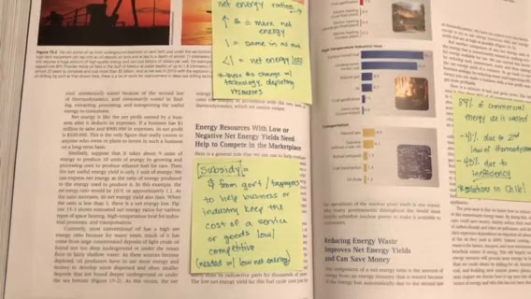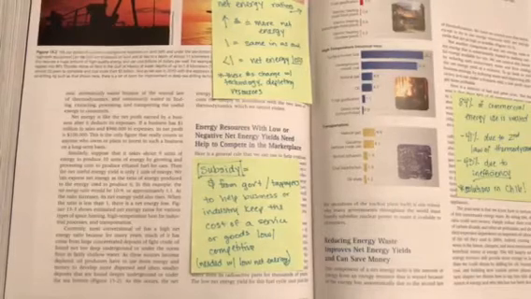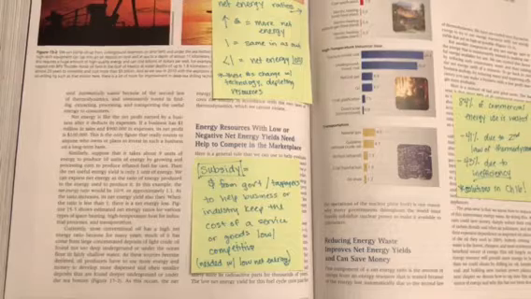What you have to remember with net energy is the higher the number, the more net energy. If the net energy ratio is 1, that means you get the same energy in as you do out. And if it's less than 1, you have a net energy loss. So that would not be a good thing.